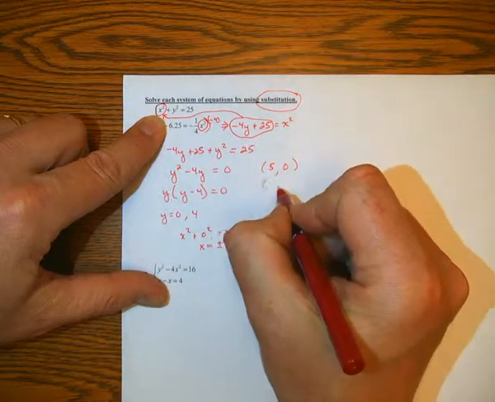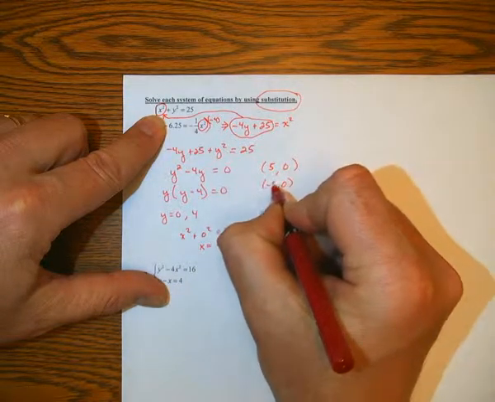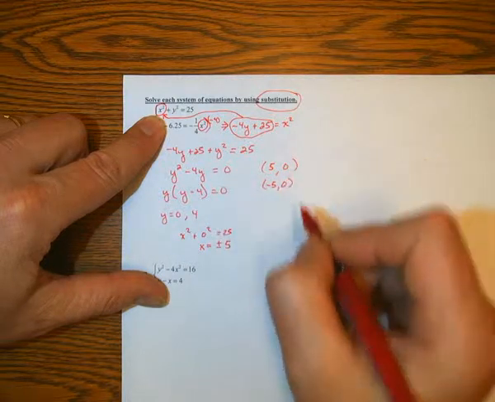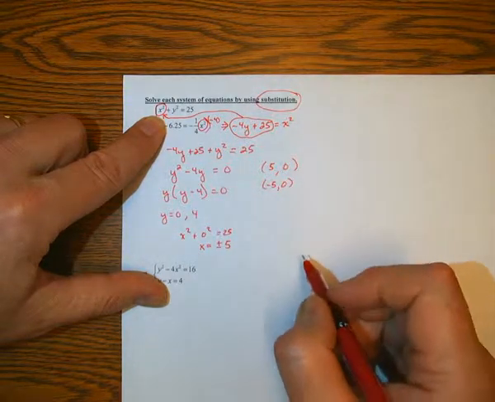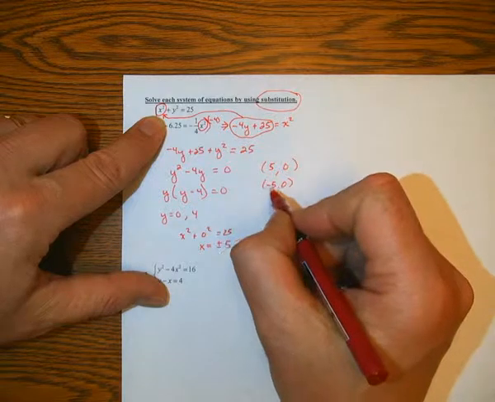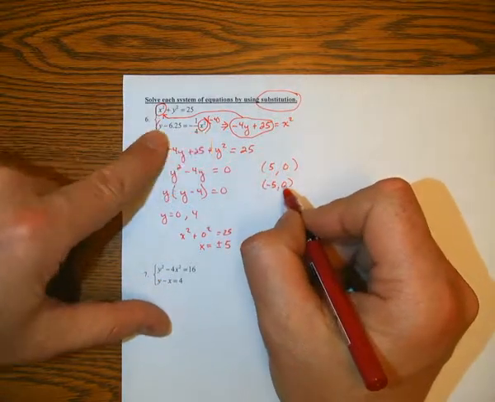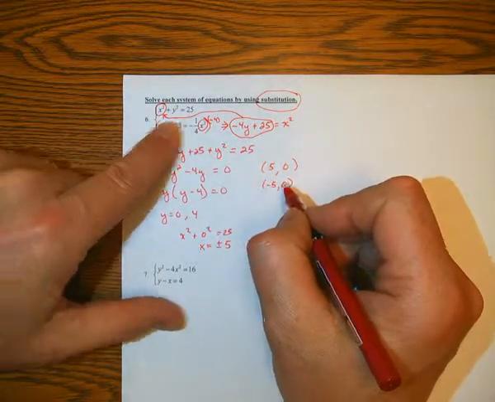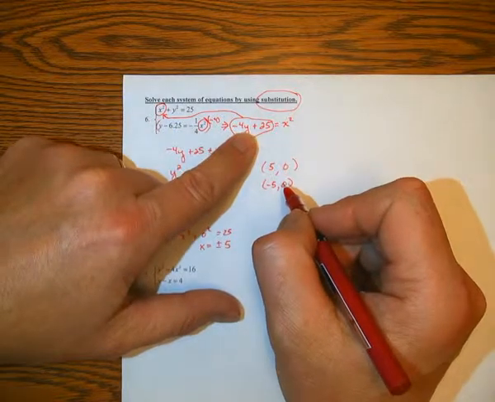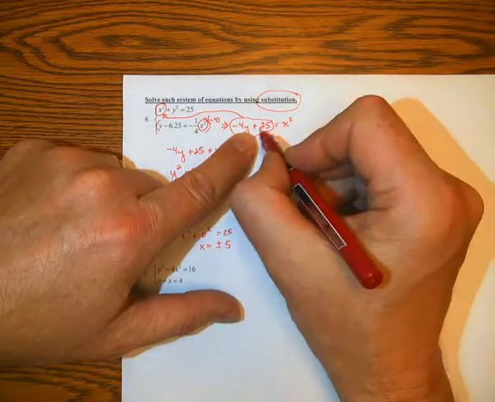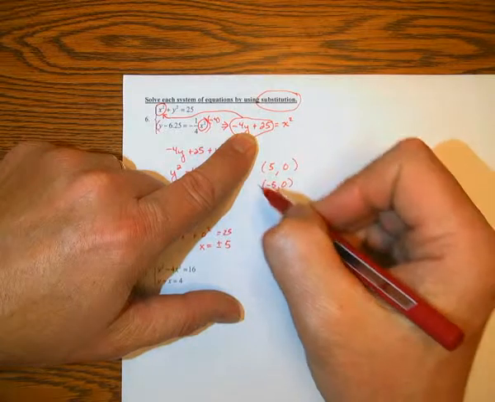So you get a positive 5 and a negative 5 when you plug 0 in for y. If I had plugged 0 in right here or right here, I would end up with the same answer. So it doesn't really matter.